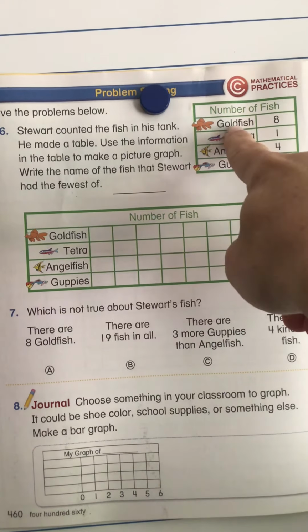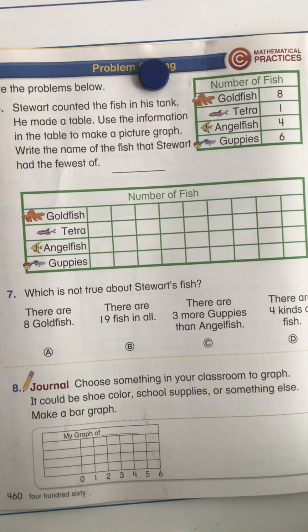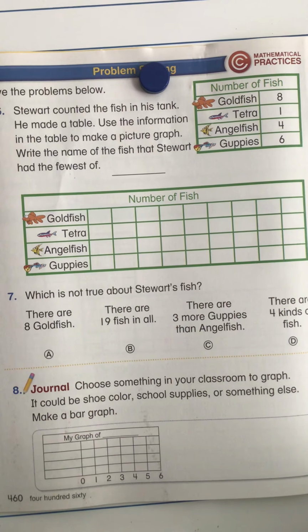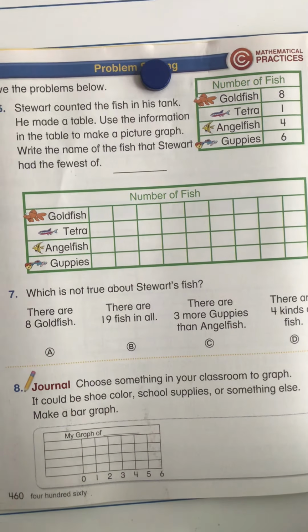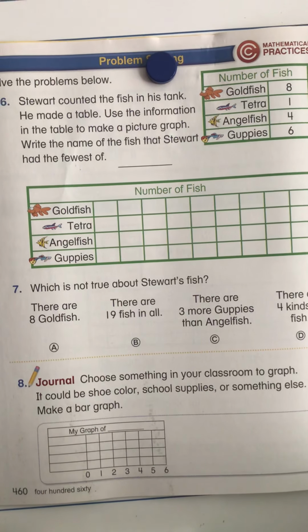All right, let's look at our question for number 6. It says, write the name of the fish that Stuart had the fewest of. Fewest means the smallest amount. When you look at your graph, you should be able to see that Tetra was the smallest amount, only having 1. So you are going to write the word Tetra on the line. That is a kind of fish, and Stuart had the smallest amount of that kind of fish.